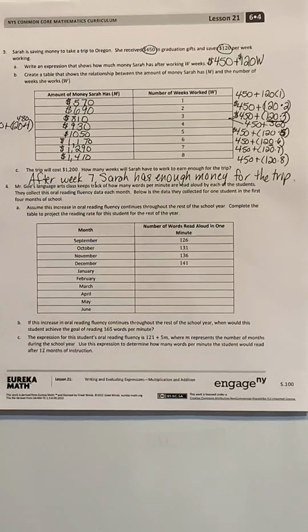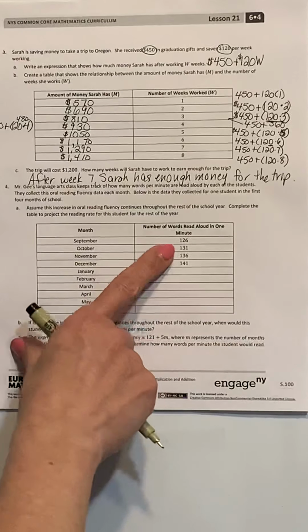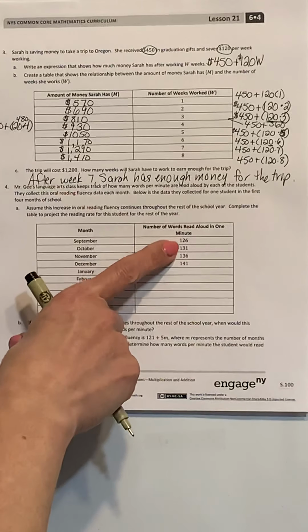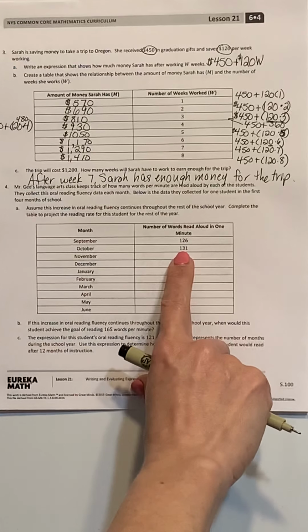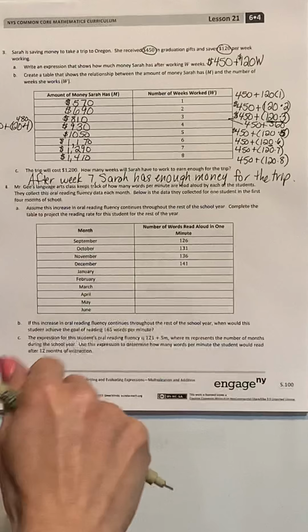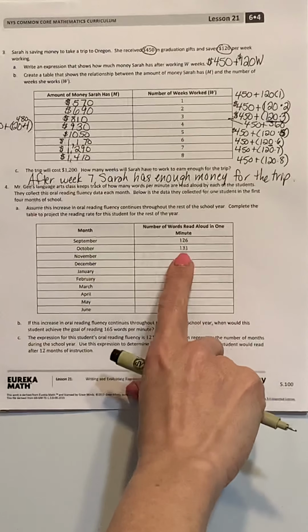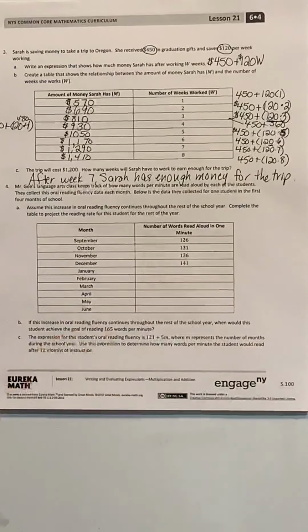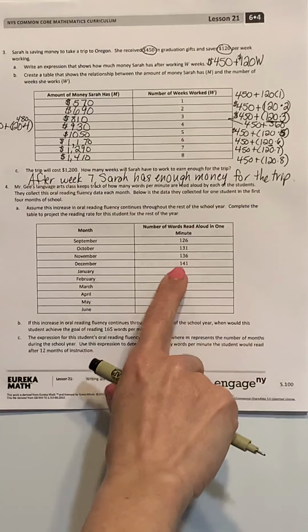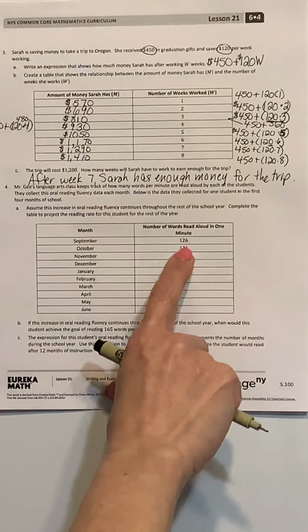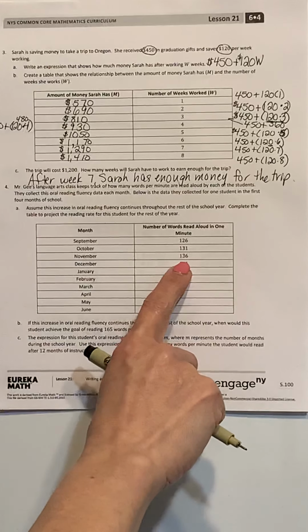Well, first of all, we've got to determine what the increase is. So I'm noticing here 126 to 131, that's an increase of 5 words per minute. 131 to 136 is 5 words per minute. Oh, I notice another 5 words per minute.